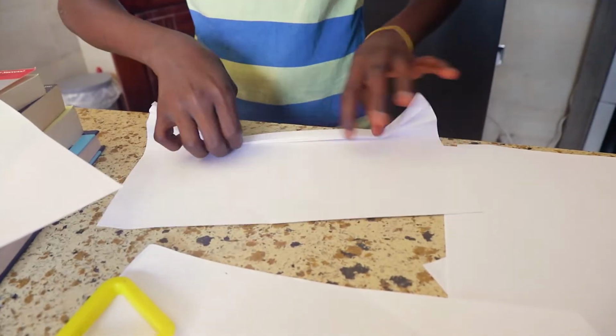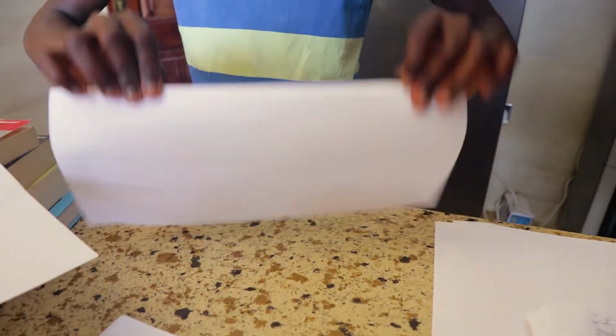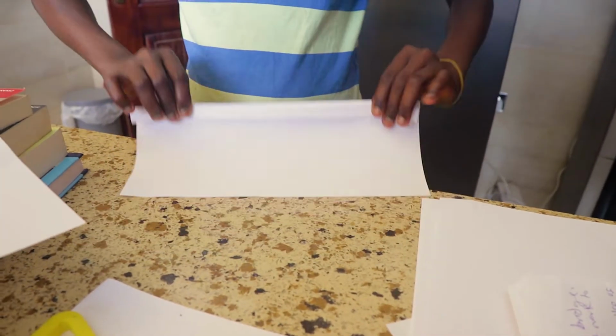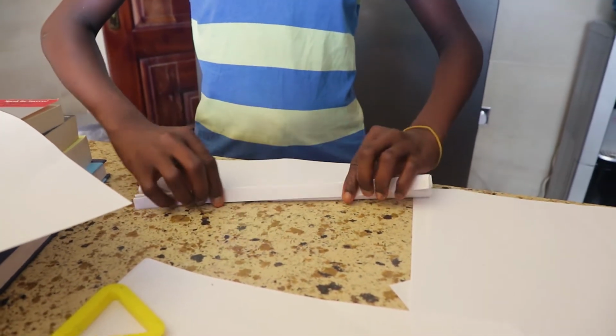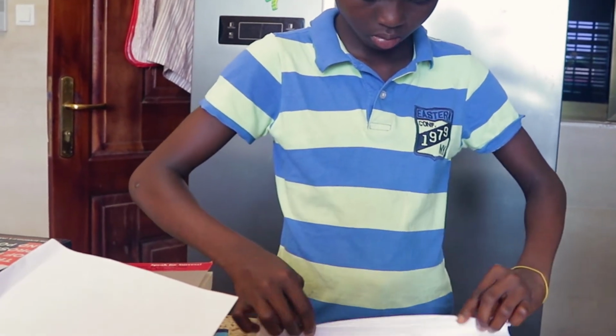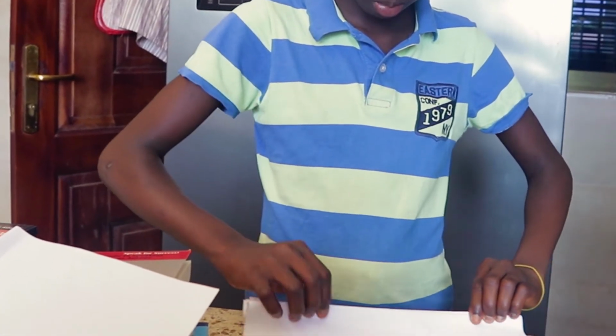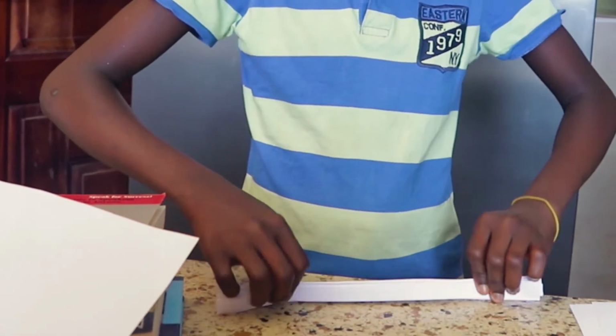Key concepts here are gravity, weight, engineering, and physics. That is what we are doing here today. Note that selecting the right materials and the shape in a way to make them stronger is very important.